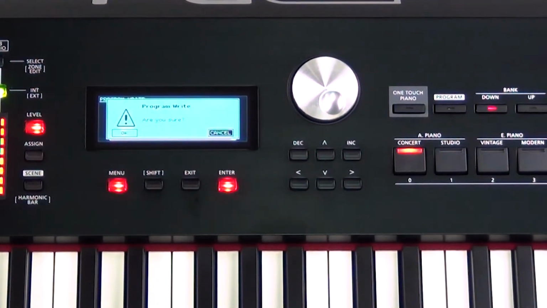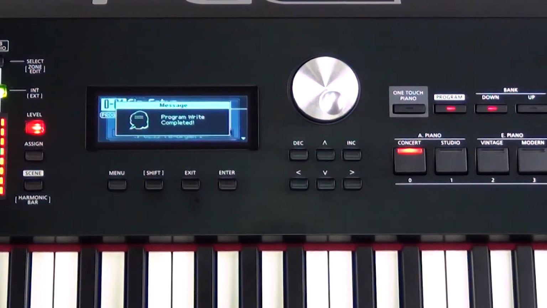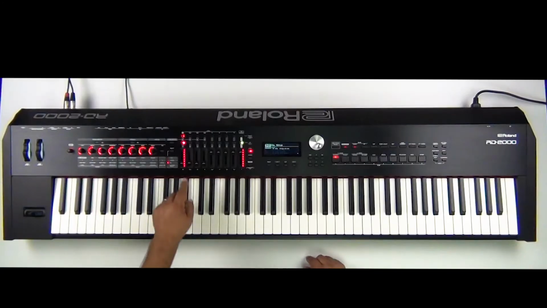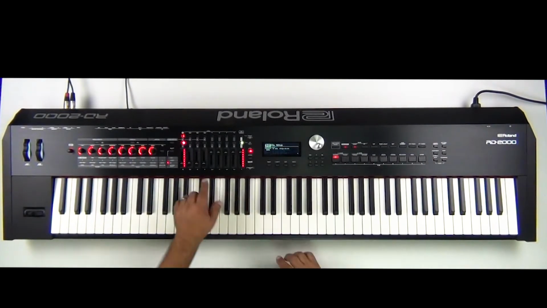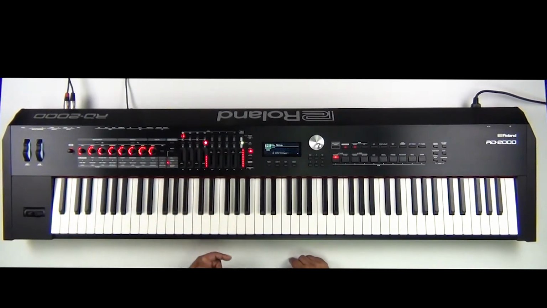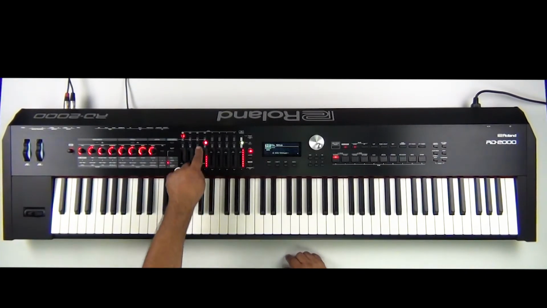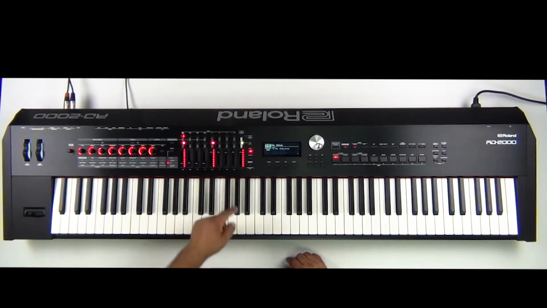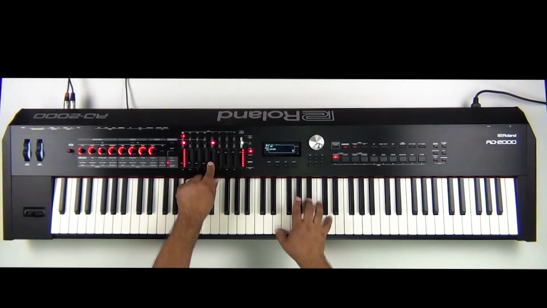It's going to ask me if I'm sure. Yes, I am. Okay. So now whenever I want to do a gig and I want to switch sounds, I'll just toggle to the sound that I want and turn off the one that I don't want. So I can go from a stage grand very quickly to a clav and whatever other sound I have set up very fast. And if I wanted to turn 2 sounds on, just turn them both on, and then I can adjust the volume between the 2.